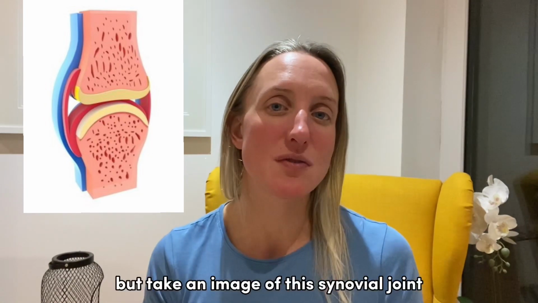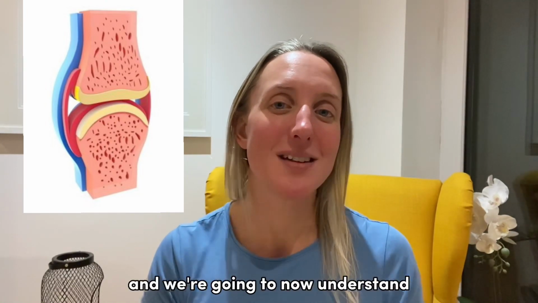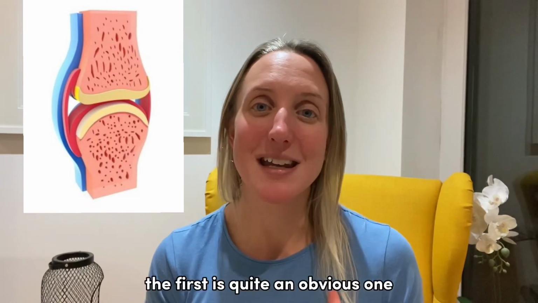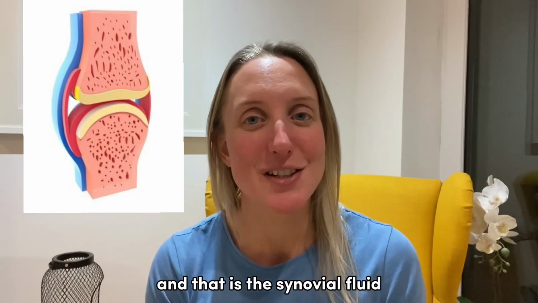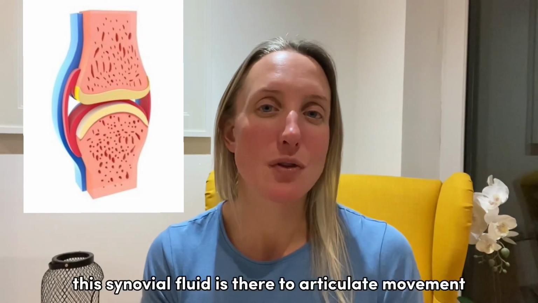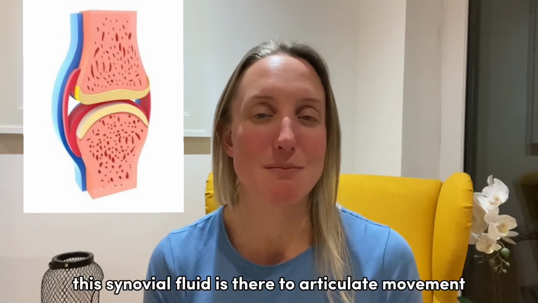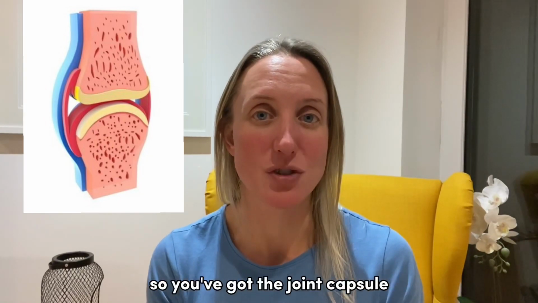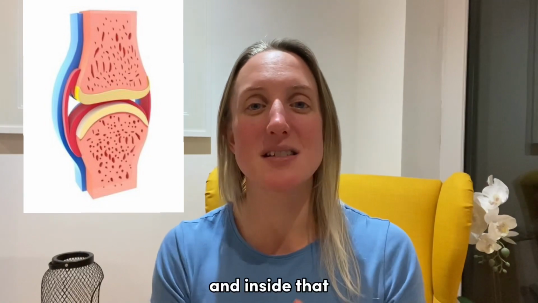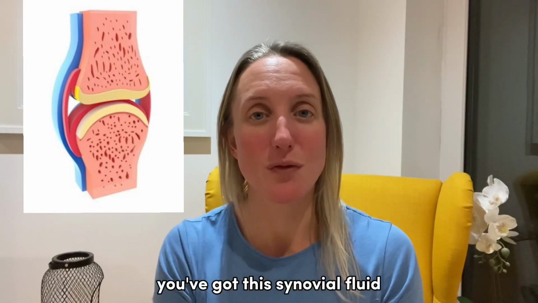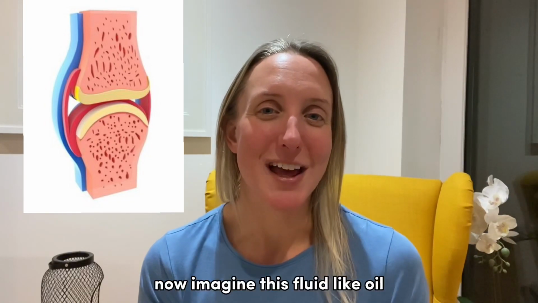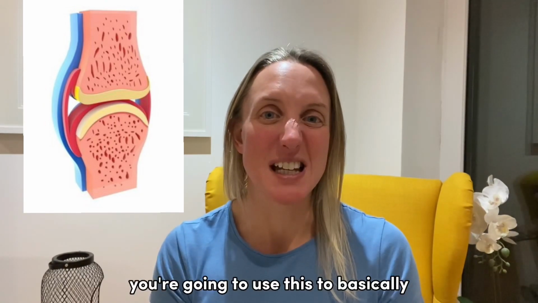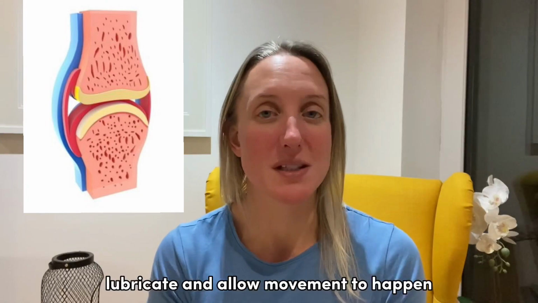Take an image of this synovial joint and we're going to now understand 3 main characteristics. The first is quite an obvious one, and that is the synovial fluid. This synovial fluid is there to articulate movement. And this is basically housed inside the joint capsule itself. So you've got the joint capsule, and inside that you've got this synovial fluid. Now imagine this fluid like oil in a machine. You're going to use this to lubricate and allow movement to happen.